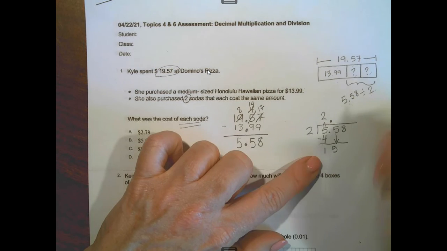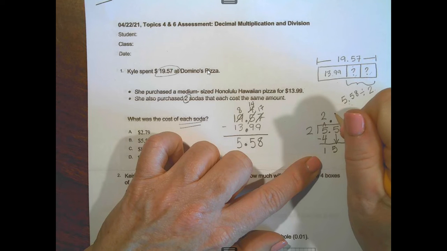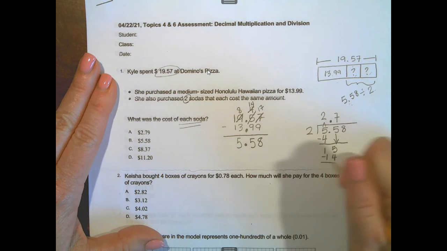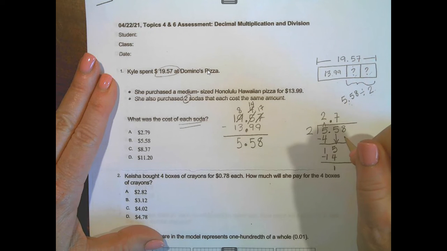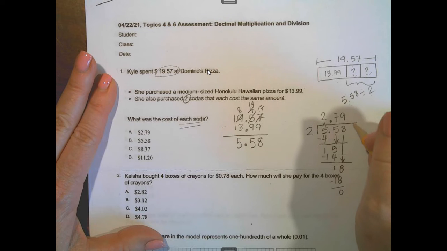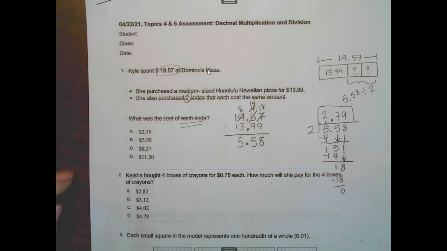All right, 2 divides into 15, 7 times. 7 groups of 2 is 14. I'm going to subtract. 1 is less than the divisor, so I can go ahead and bring down the 8. 2 divides into 18 9 times. 9 times 2 is 18. I have nothing left over. So what I believe my answer to be is $2.79. I feel pretty good because it is in the answer bank.